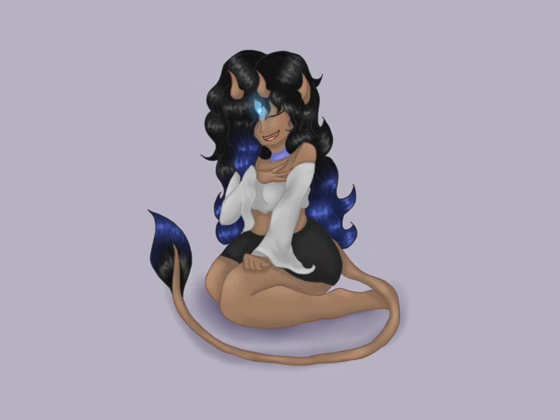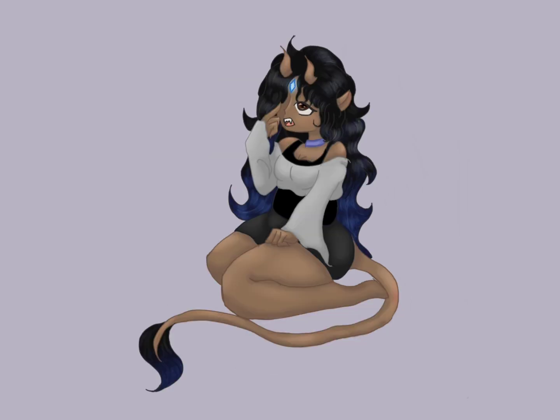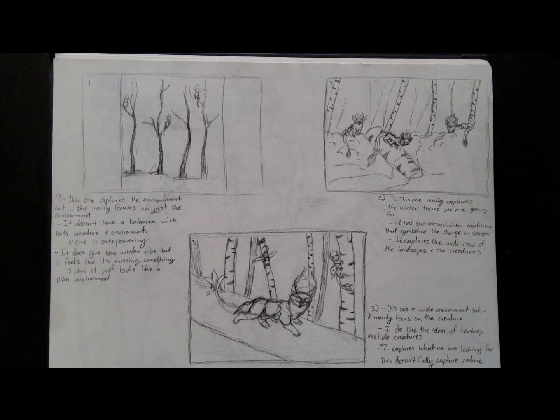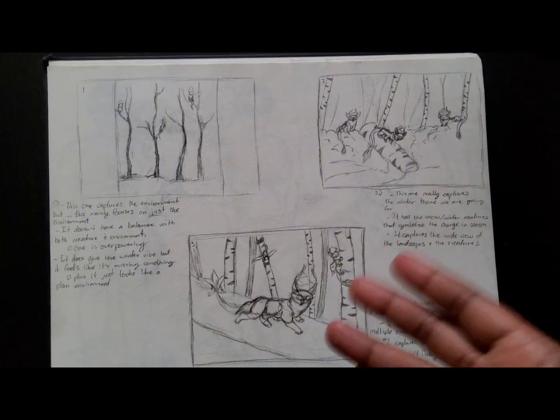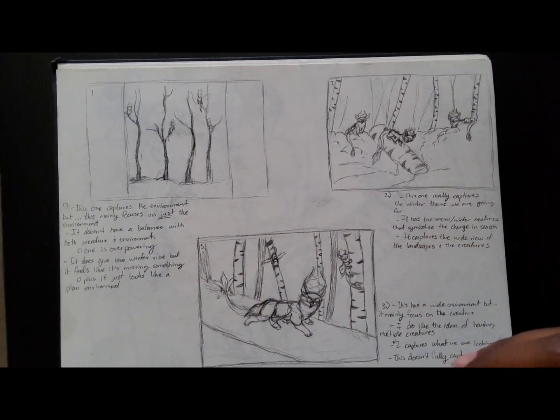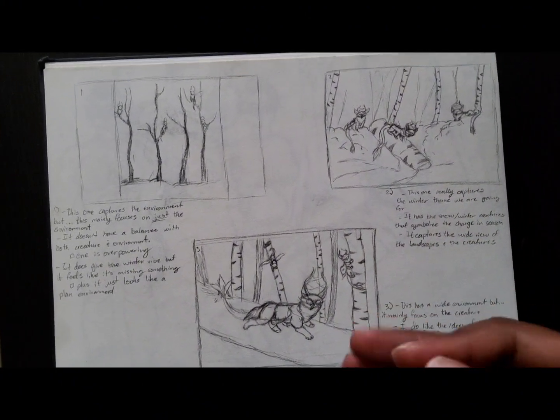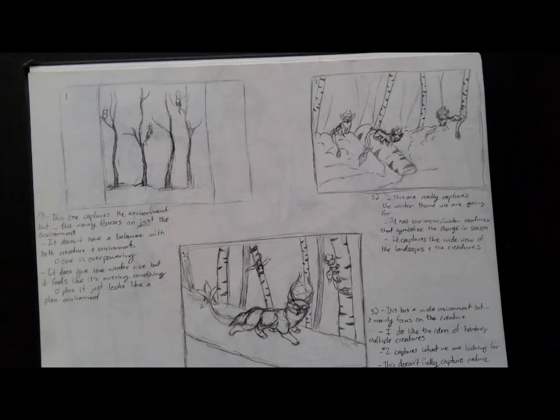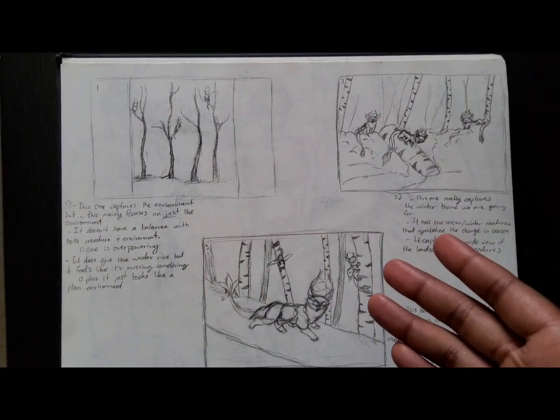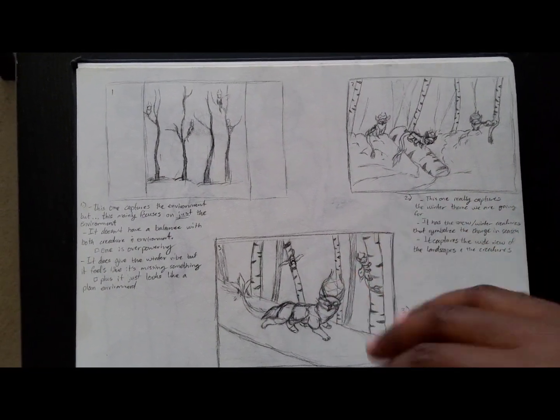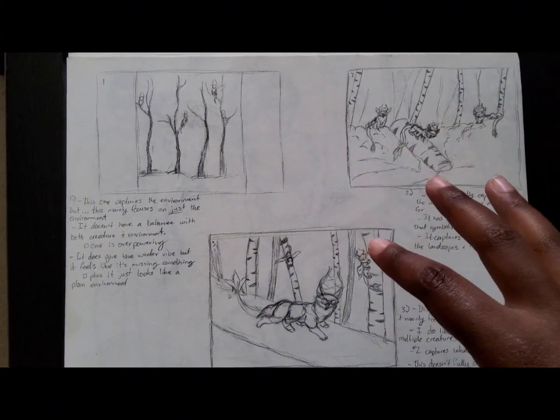Well, I decided to give you guys a little sneak peek of the next part's video, so here you go. Okay, so now that we've combined our creature and made it look mythical the way we want it, now we have to put it into an environment. And for that, we're going to have to work on thumbnail sketches, which is crucial, especially if you're going to be an environment concept artist.